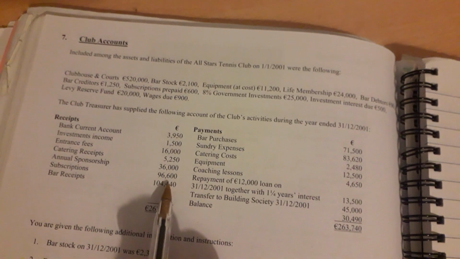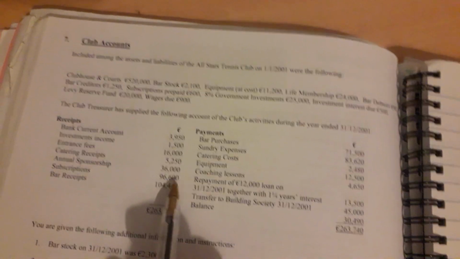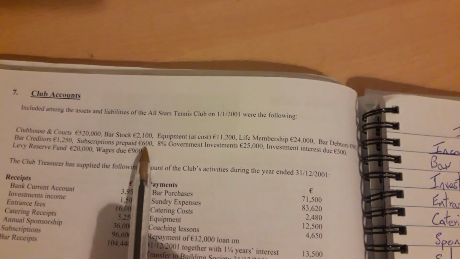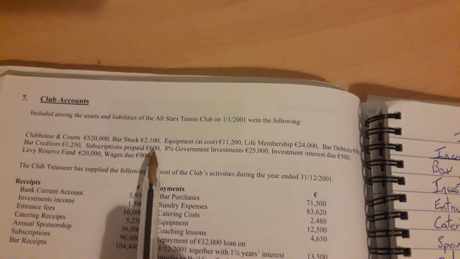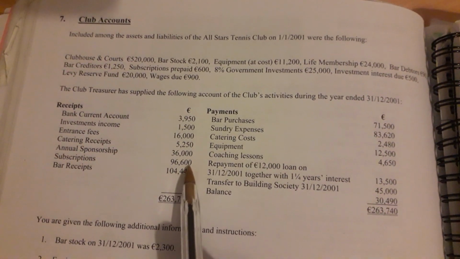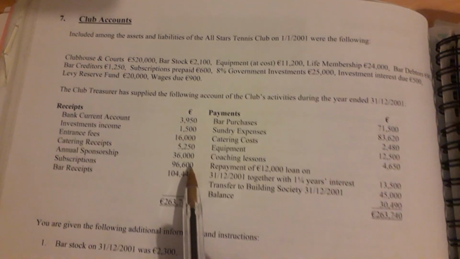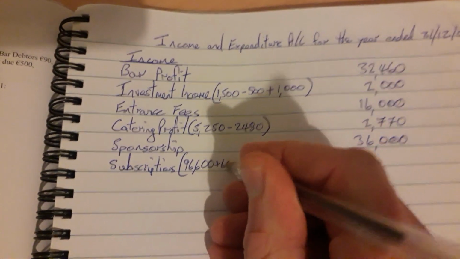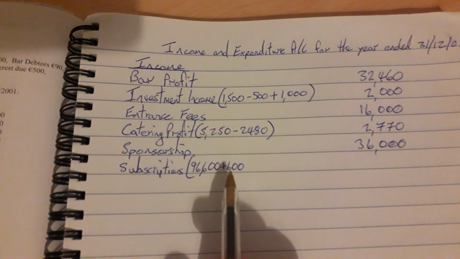So first of all, up here on top we have subscriptions prepaid of 600. So this money was paid last year for this year. So it's not included in the money we took in this year because we were paid last year. But it should be included in your accounts for this year because it was for this year even though it was paid last year. That's the first thing.